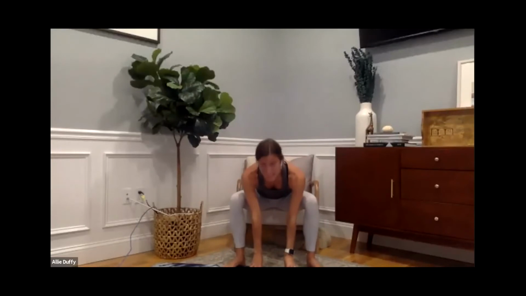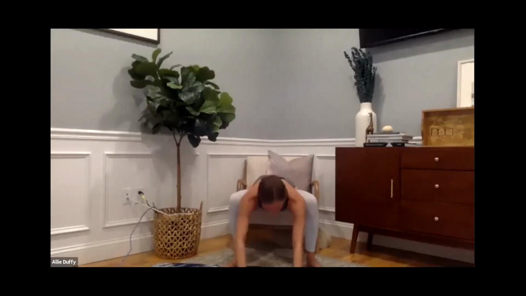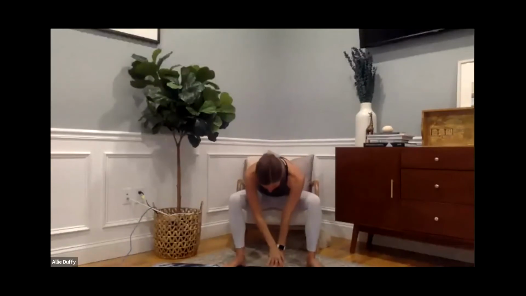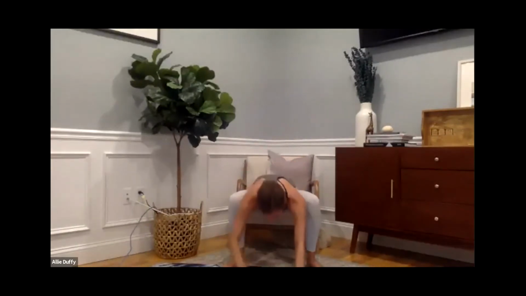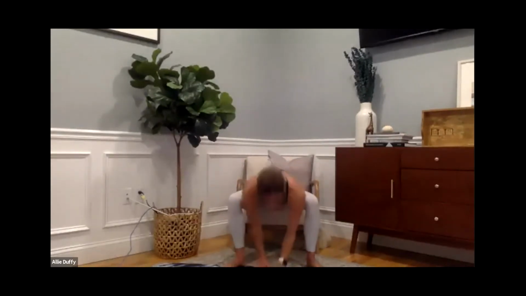If you cannot, reach until you can. If your hands are easily on the ground, you can walk them out in front of you, stretching your fingertips out long. Take an inhale here. Exhale, walk your hands back and reach the fingertips up tall. Twice more. Inhale. Exhale, stack the hands, reach down to the floor. Walk your hands out to stretch the fingertips long away from you. Inhale. Exhale, walk back. And reach the arms up tall.